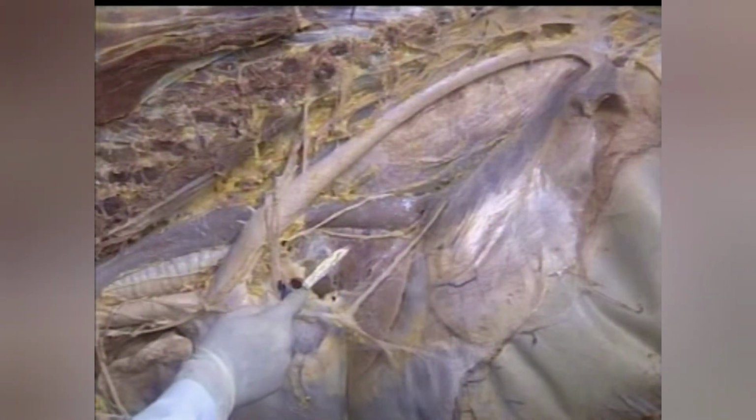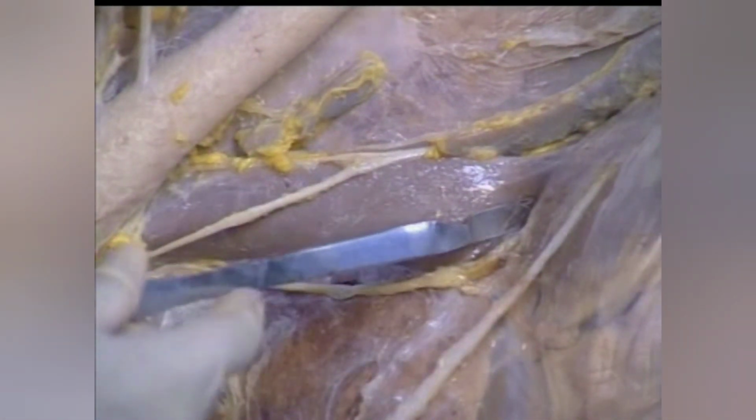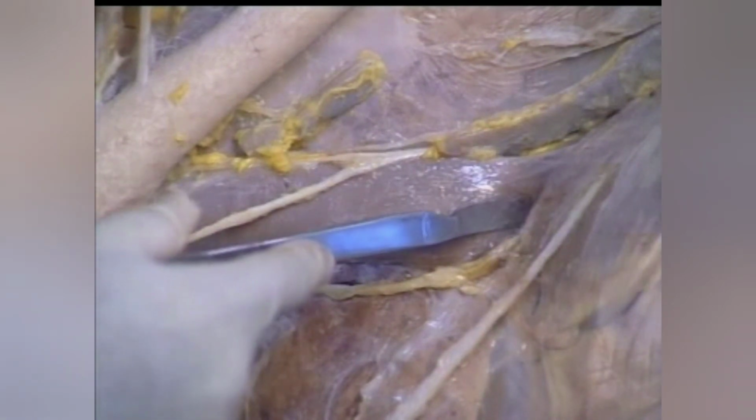Now let us move to the posterior mediastinum. See the boundary of the posterior mediastinal space located behind the heart. The scalpel is showing the continuation of the esophagus. This is the terminal portion of the esophagus. Afterwards, it enters the abdominal cavity through the esophageal hiatus of the diaphragm.